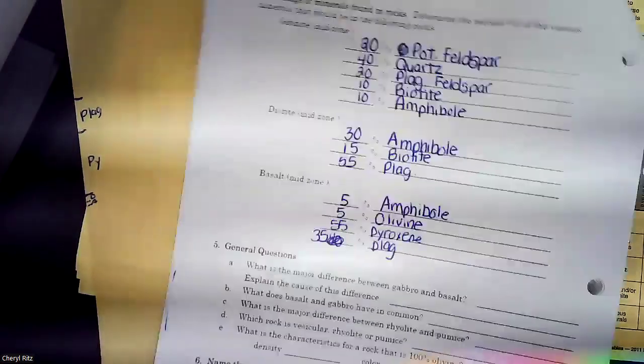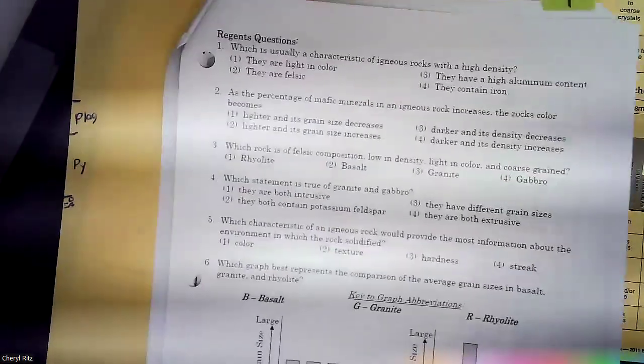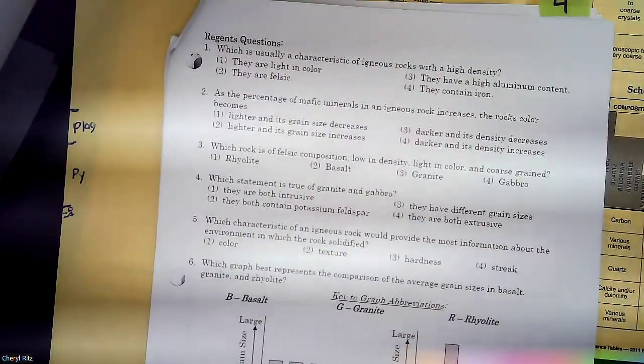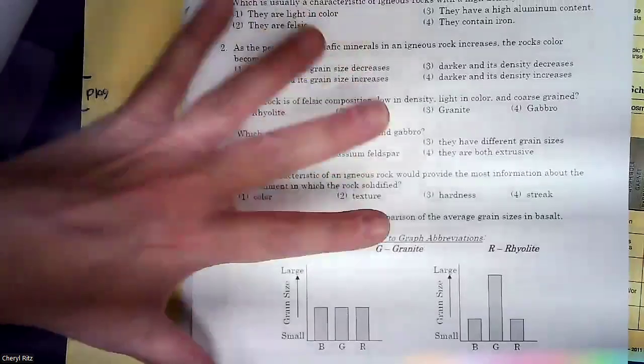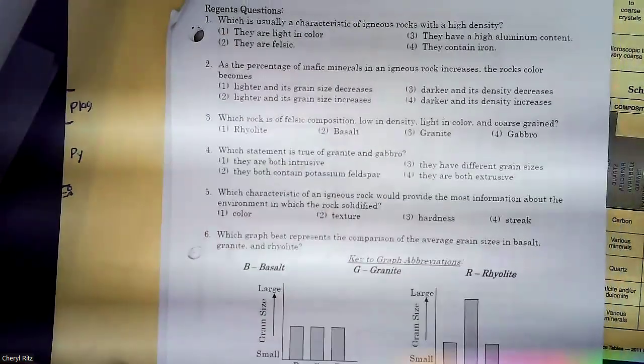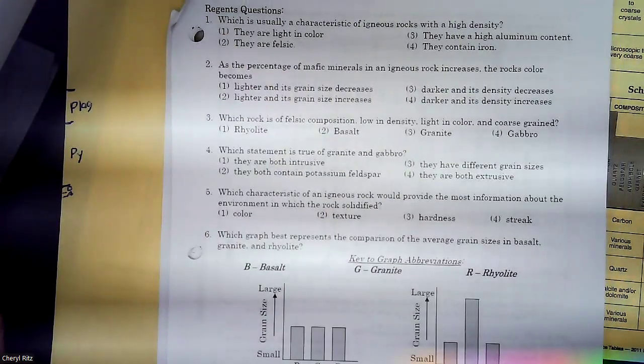You do have homework. It's pages 21 and 22. It is 16 multiple choice questions about igneous rocks. You will have a quiz coming up on igneous rocks. I would make sure you're able to actually answer these questions about igneous rocks and not just BS your way through them.